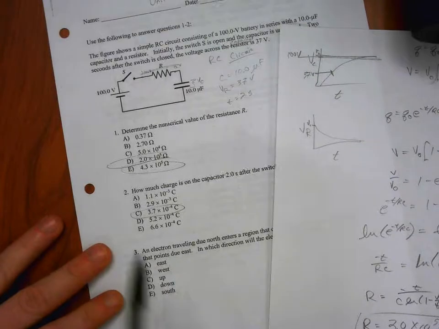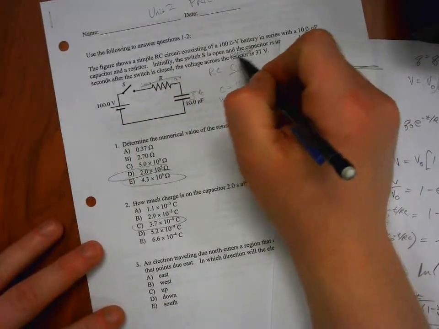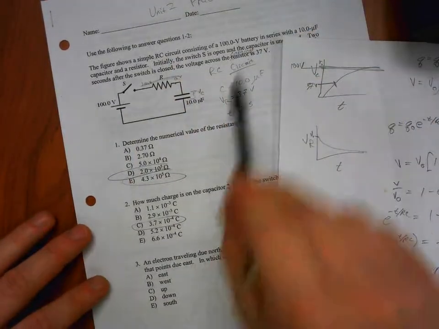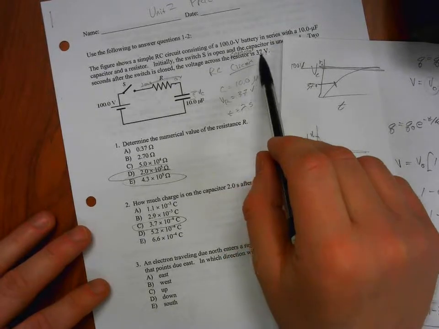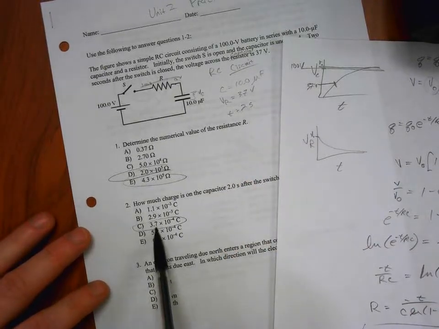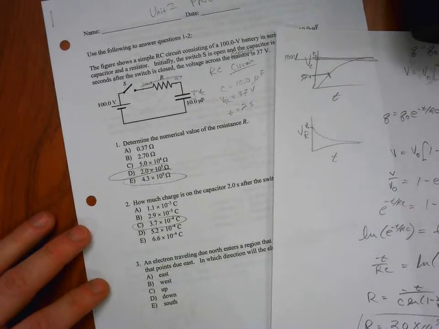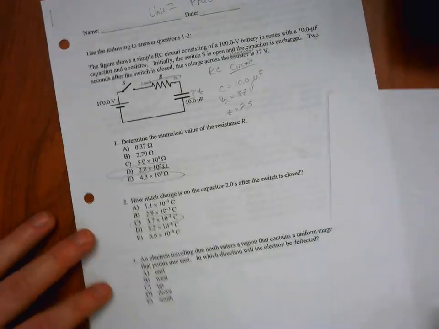And this is where I know that they made a mistake here in the question, because if the voltage across the resistor was meant to be 37 volts, then this would not be correct, and this is the correct answer on the answer key. All right, so the next question.